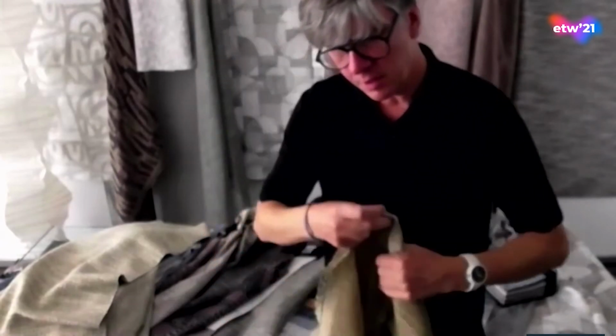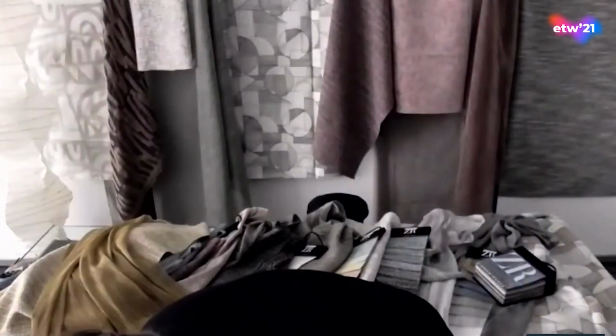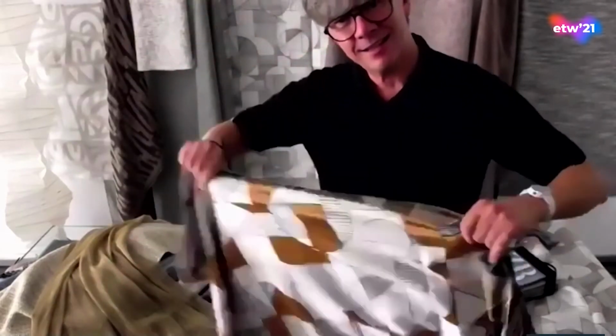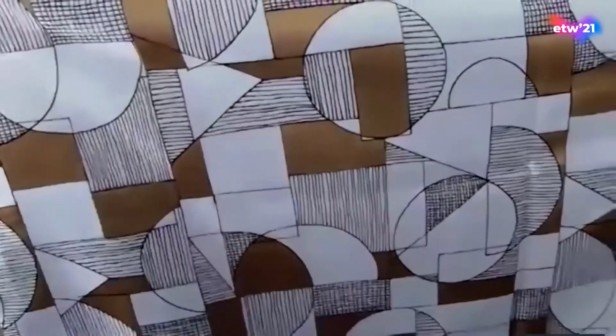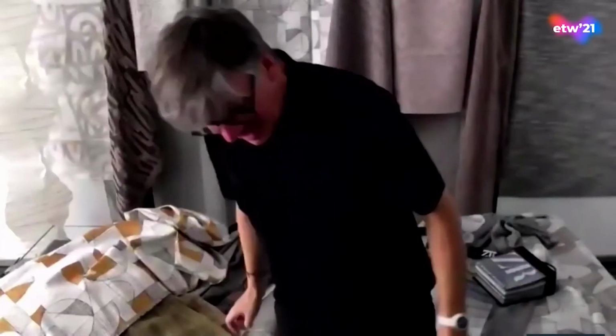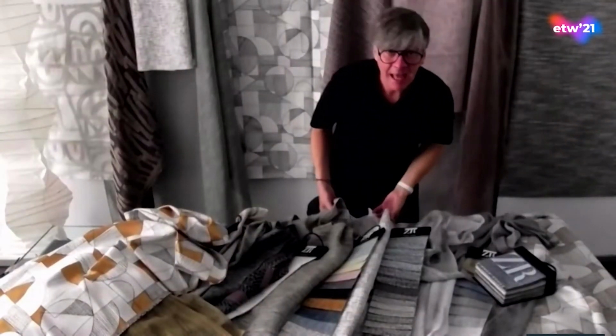A beautiful golden or almost brass color of our flame retardant sheer, which is called Twine. And last but not least, a very elegant colorway of our signature fabric of this collection, Silhouette, with some golden highlights. So that was the fabric presentation.